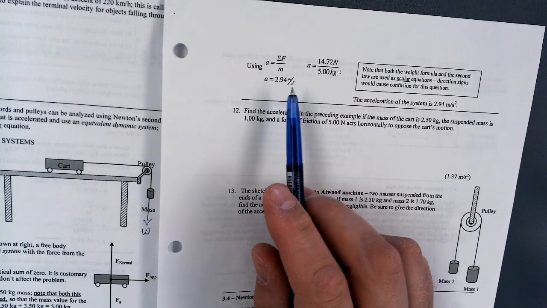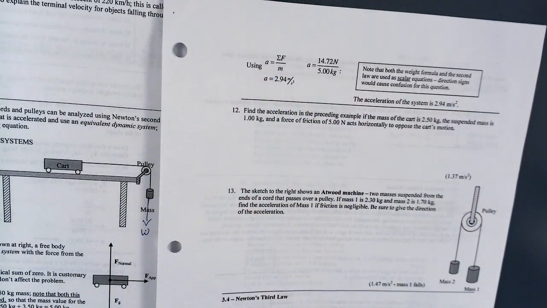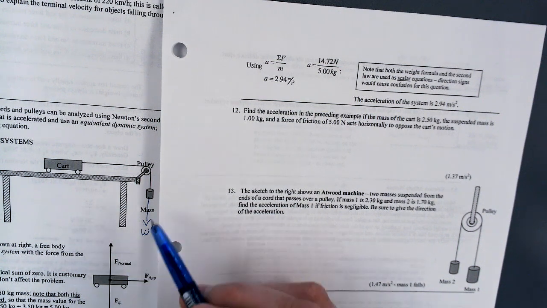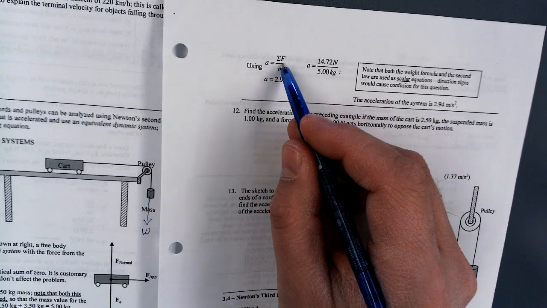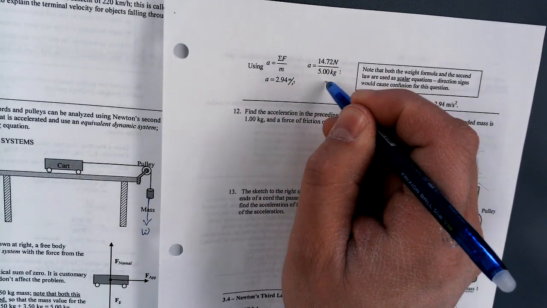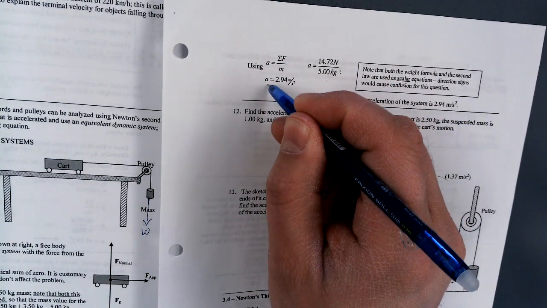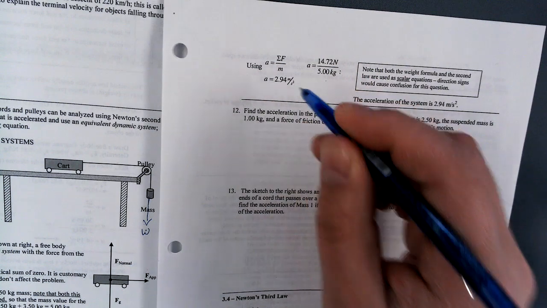Continuing this problem up here, once we have our total net force, the only force acting on it is this force of our weight that's pulling down. So that's the sum of all of our forces. Here we want to divide that by our total mass, so the 5 kilograms. Again, we got our acceleration, 2.94 meters per second squared.